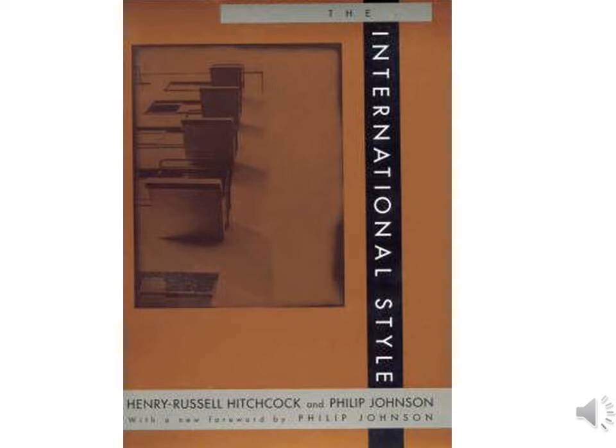The international style originated from the book The International Style, written by historian Henry Russell Hitchcock and architect Philip Johnson. The book was written to record the International Exhibit of Modern Architecture.